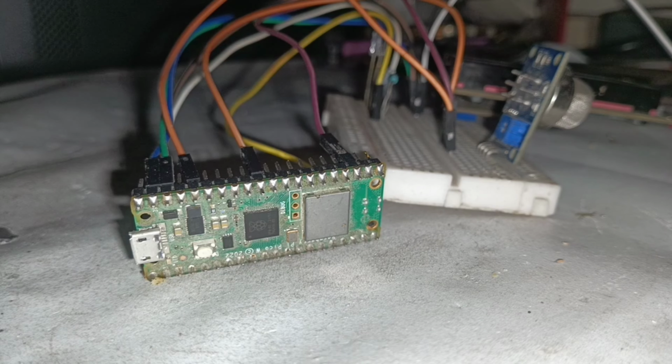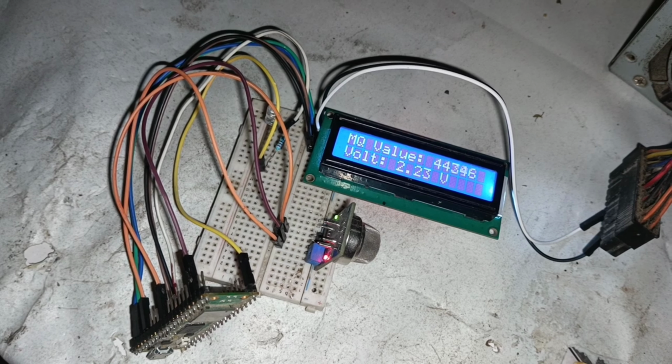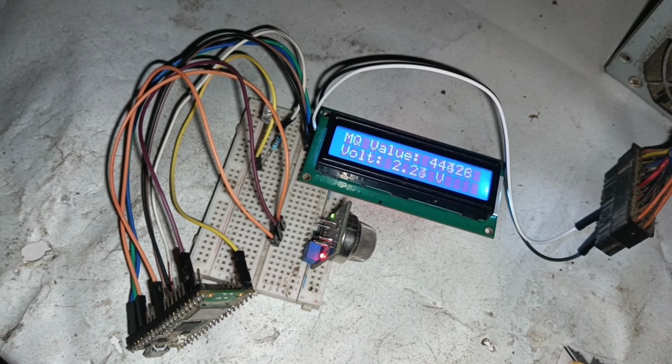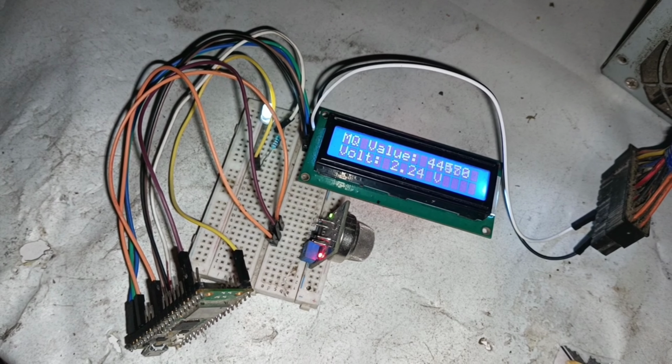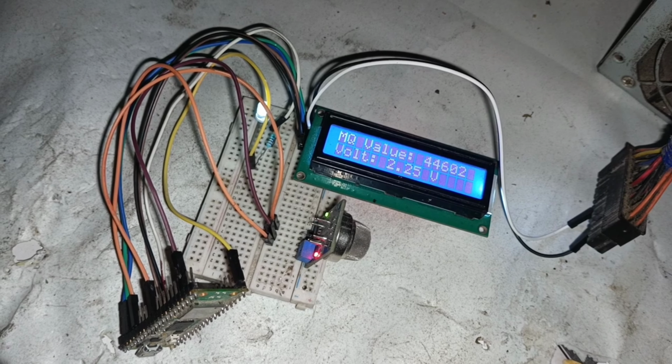Once everything is connected, power the circuit with a 5 volt DC supply. You will now see the LED blinking with the specified delay, and at the same time, the MQ5 gas sensor values will be displayed on the 16 by 2 LCD.